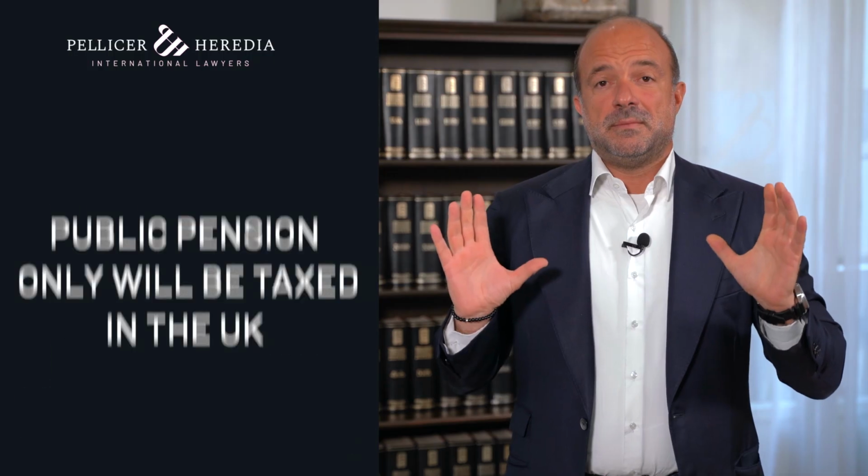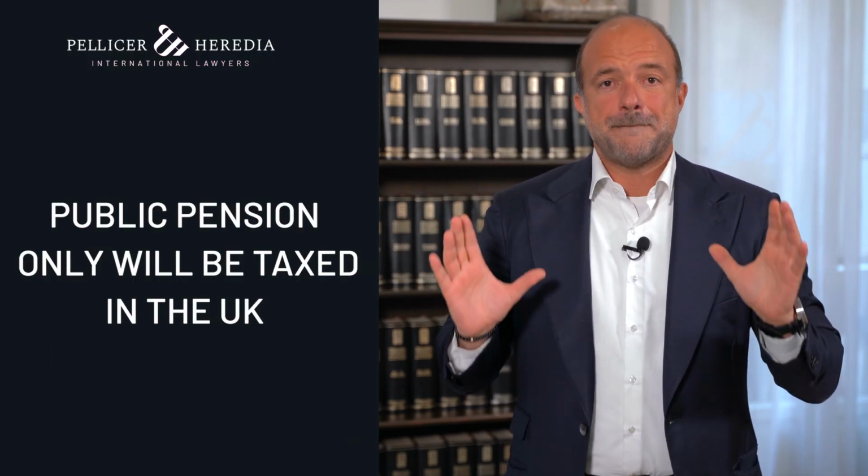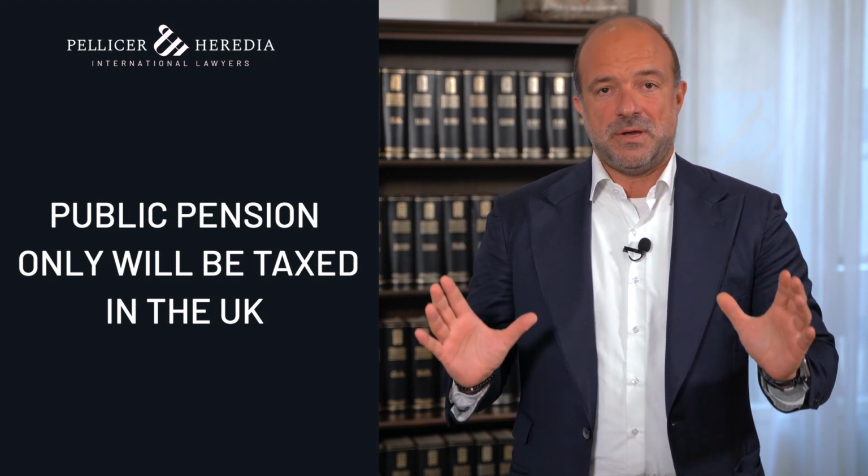In general, public pensions would only be taxed in the UK. That's extremely important. I know that many of our clients know this, but I would like to be clear about it. But, and this is something that I try to explain many times, and I hope it's understood, in Spain these public pensions are exempt, but with progressive exemption. What does this progressive exemption mean?